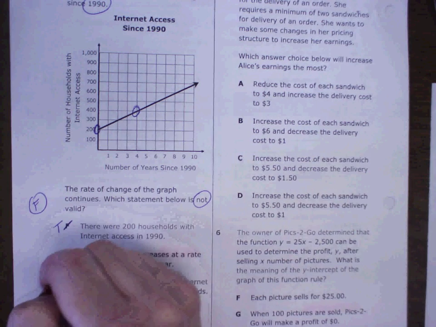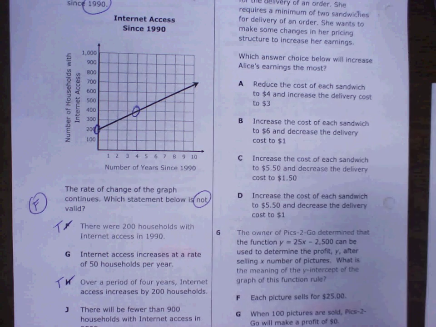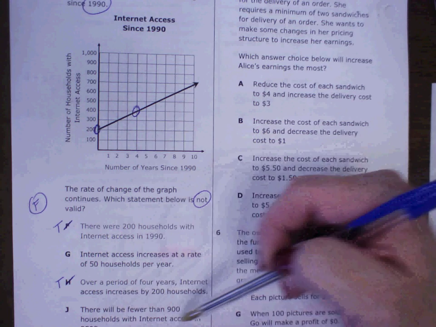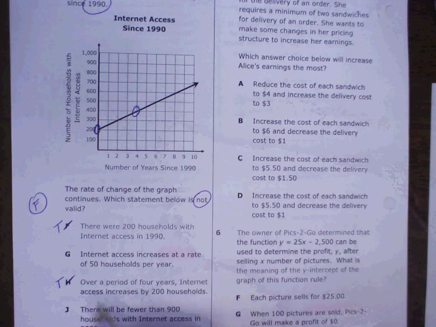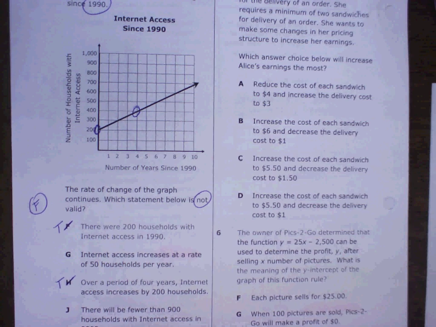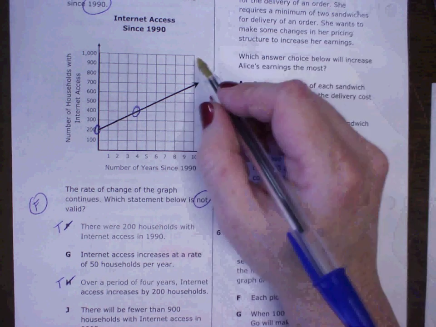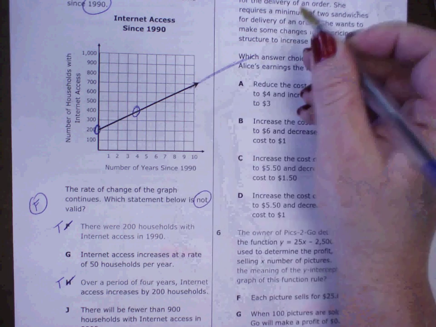Let's do J. There will be fewer than 900 households with internet access in 2008. All right. What x would that be? 18. Do you have 18 over here? But it keeps on what? So in 18 more years, would you have fewer than 900?